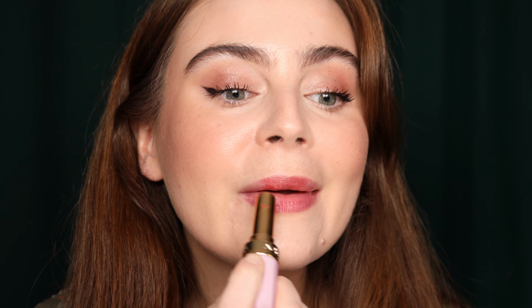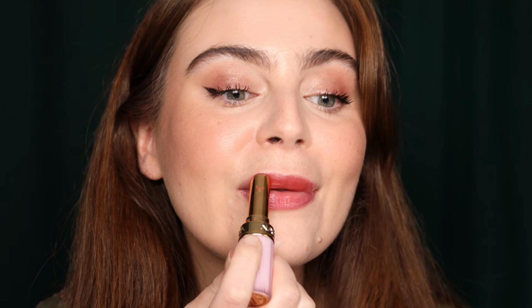And what I'm going to do now is take this Nabla Beyond Blurry lipstick in Aphrodite. And you can see we're not even going super deep comparatively to the color we already had. But the impact overall is a lot higher contrast.